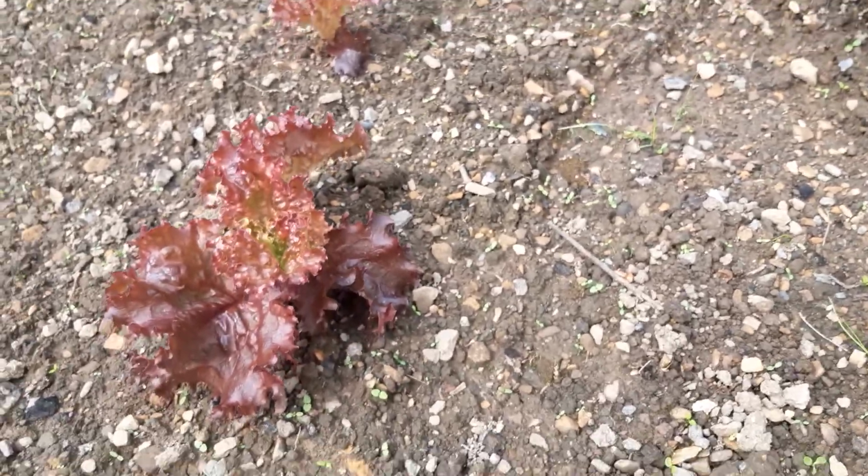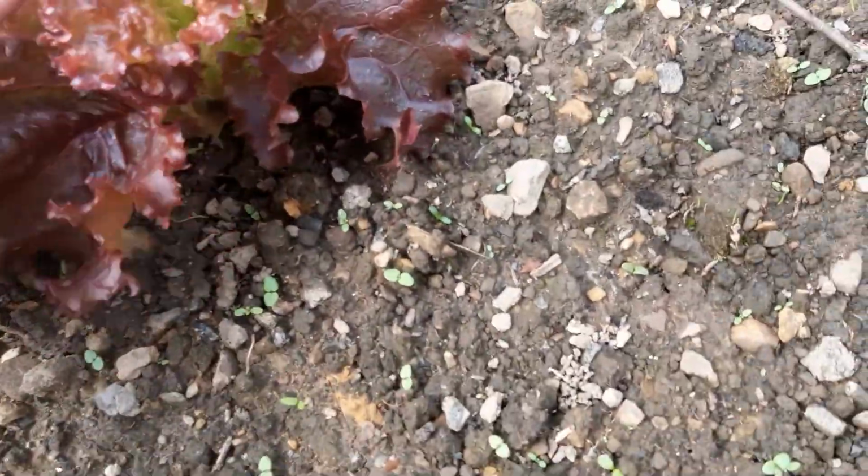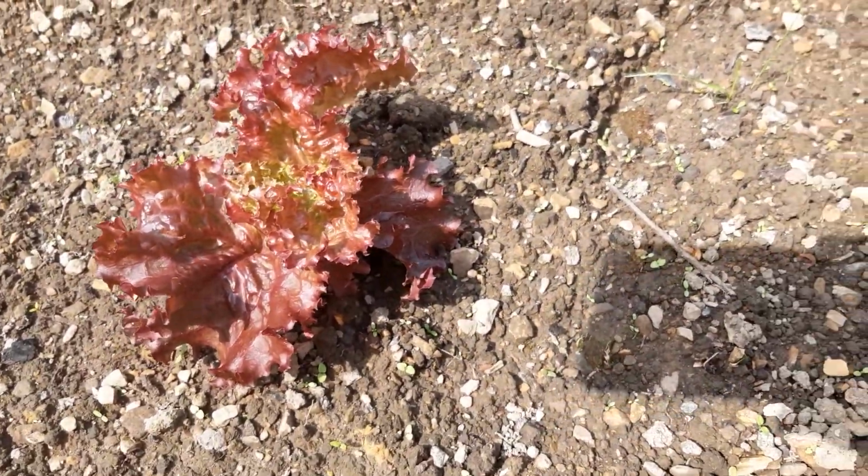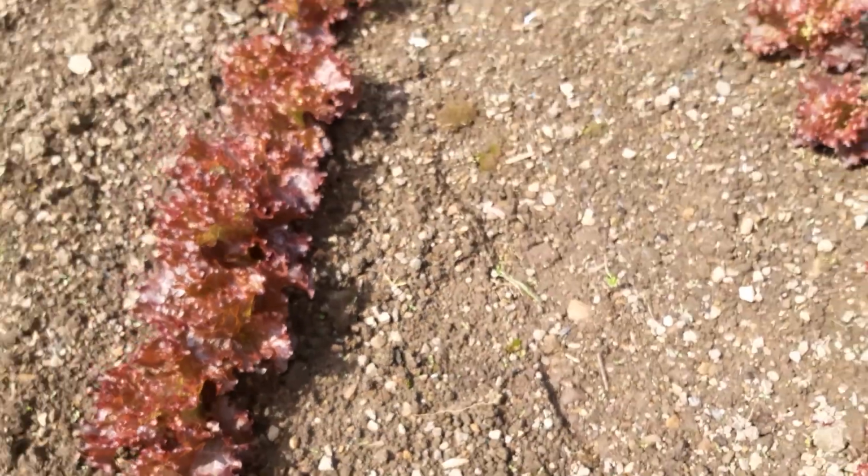Here we've got red lettuces here. Red lettuce, they actually eat the leaf. It's the leaf that you eat. It's really good for you. And that's correct. They're trying to grow big and strong now. Got a huge selection of those.